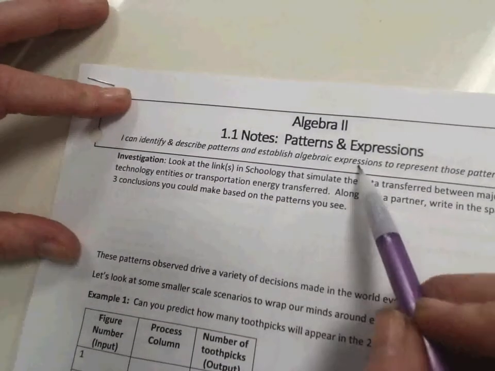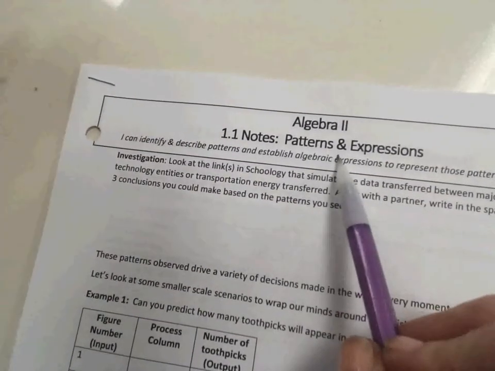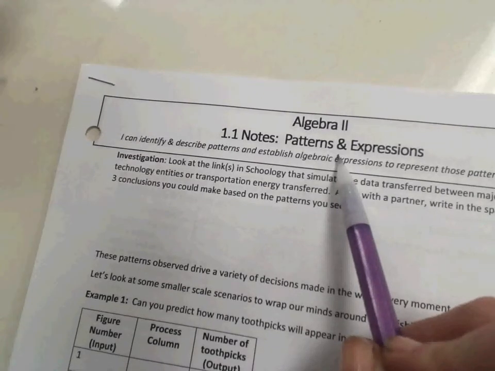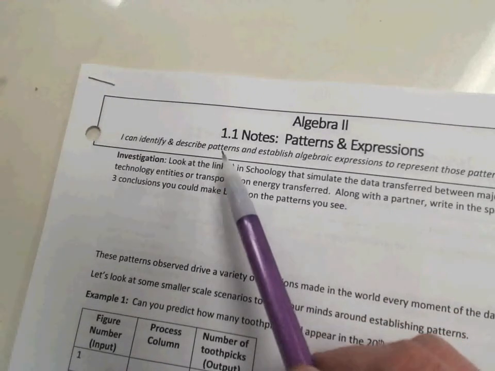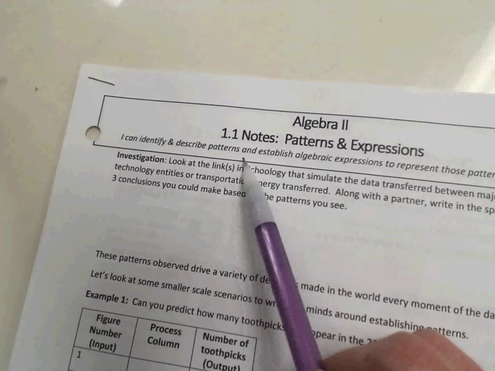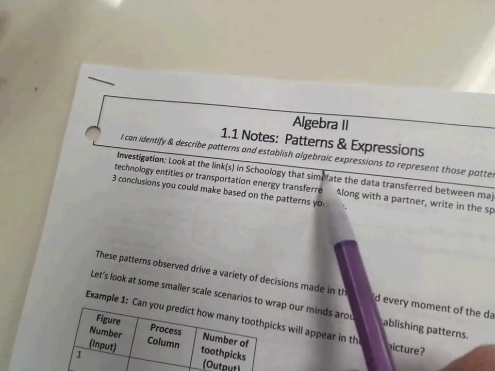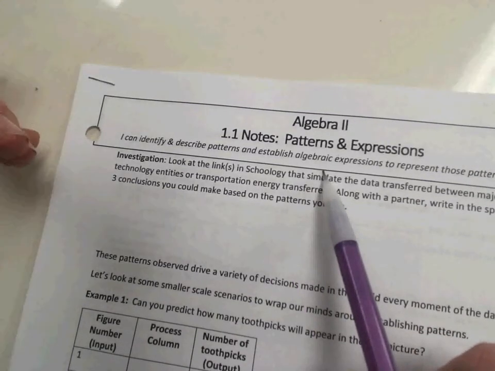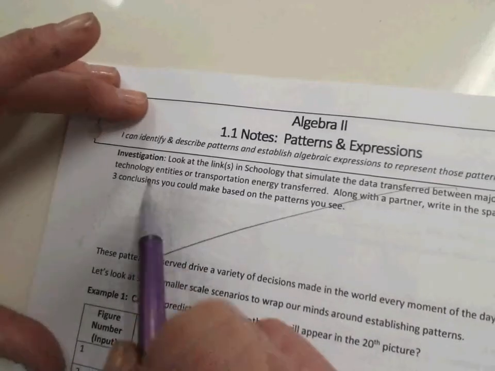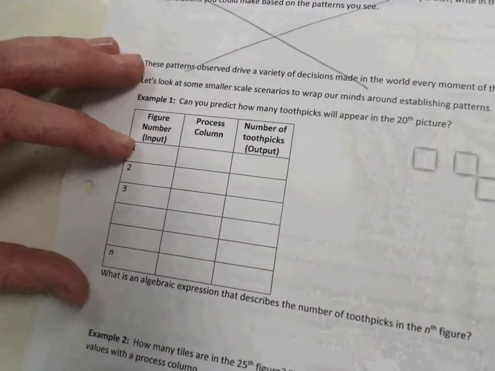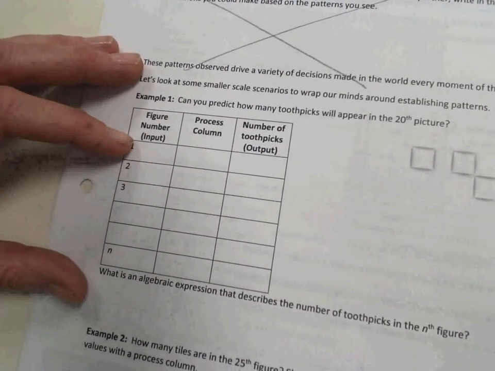So in 1.1, our topic is patterns and expressions. And like I've said, this is a little bit of review. Our goal for this lesson is to be able to identify and describe patterns and establish algebraic expressions to represent those patterns. We're going to skip this part right here and jump straight in to an example.